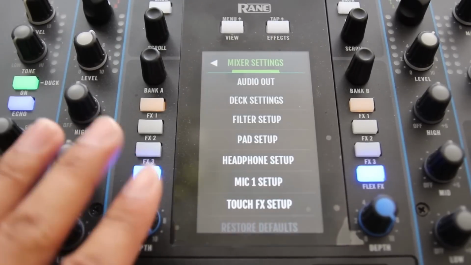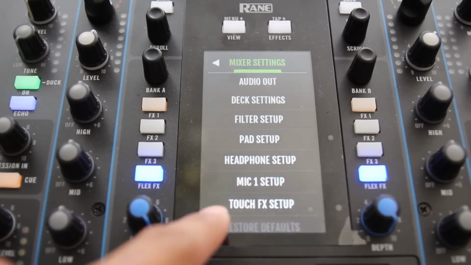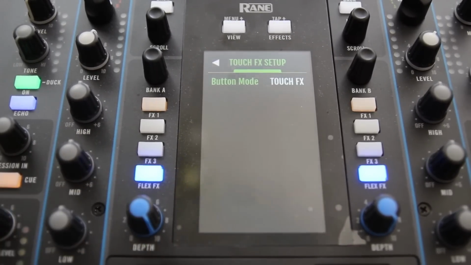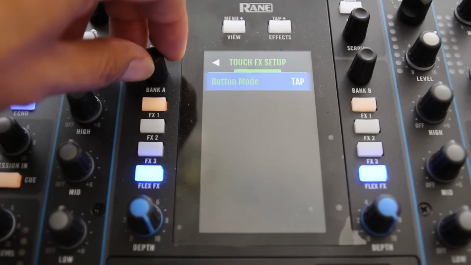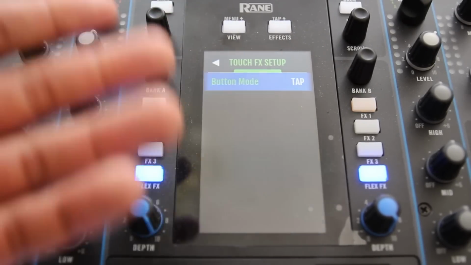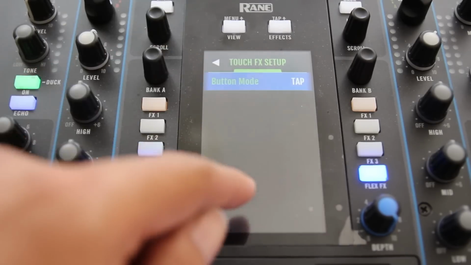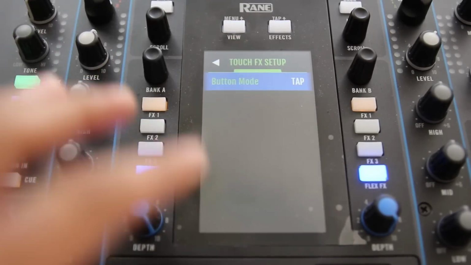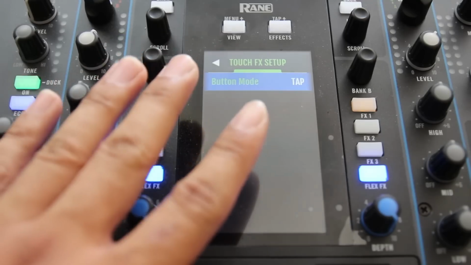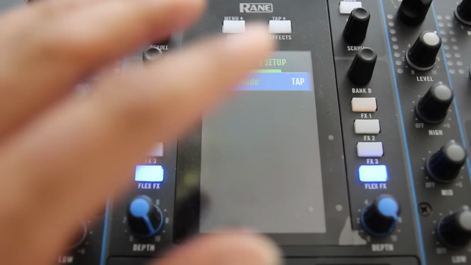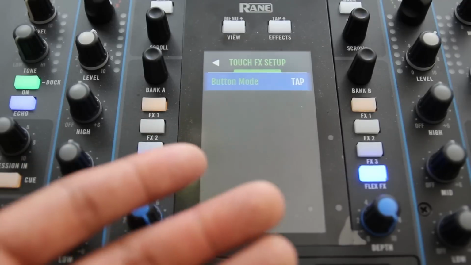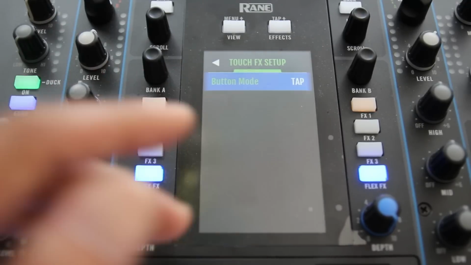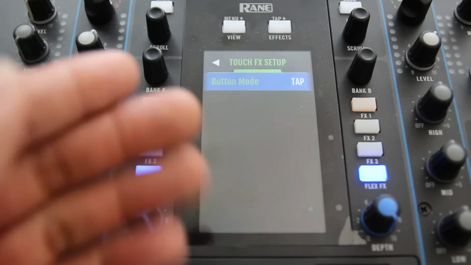Another thing that they've changed inside the actual settings is now, if we go under touch effects setup, you now have the option to change the touch effects into a tap tempo. So if you aren't a user of the touch effects a lot and you'd rather have the tap tempo to tap in the effects, especially if you're using vinyl or another source that isn't Serato and you're not getting the right BPM, or maybe you're using a transition track and you didn't beat grid it right to have it on the right BPM.